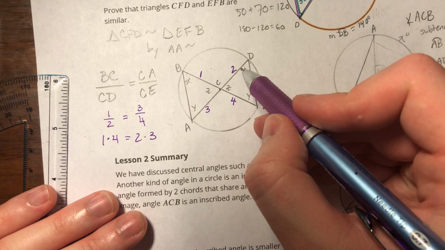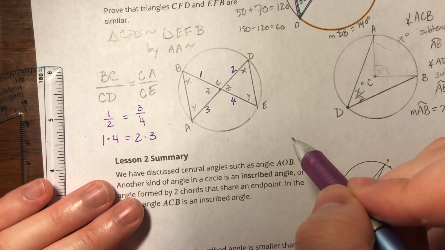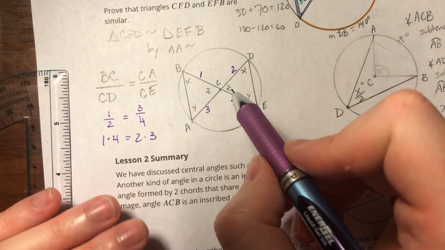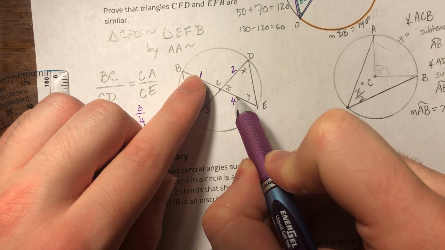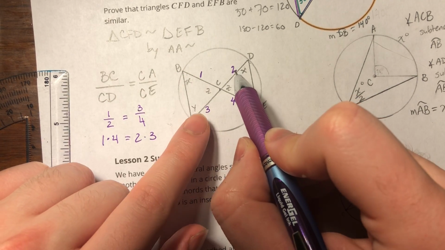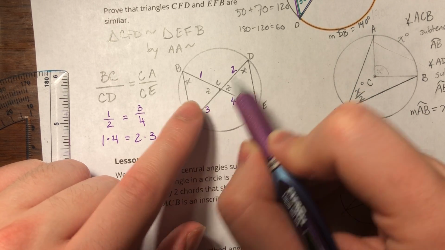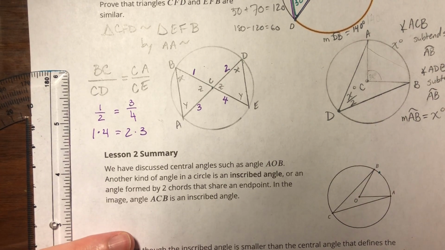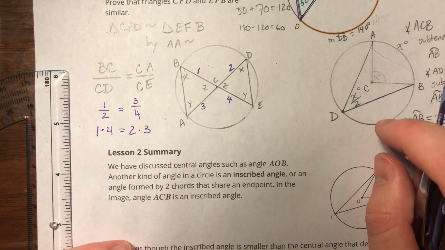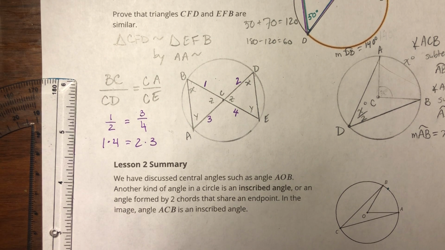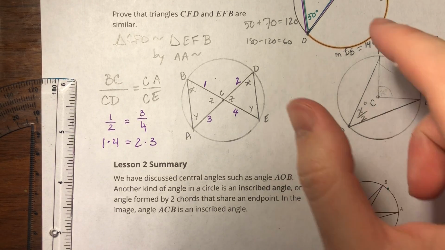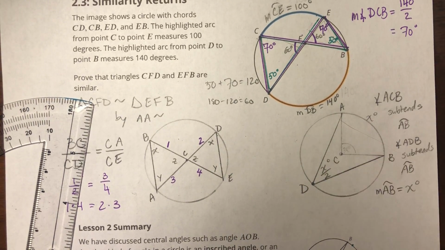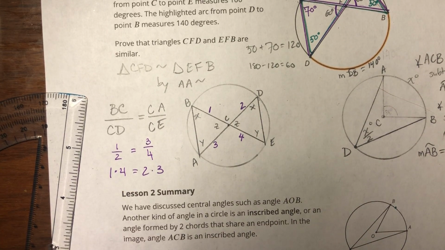Really what this is saying is that when you have two chords that intersect in a circle, if you multiply the lengths of the two parts that were broken up, they're always going to be equal to the other two lengths that you broke up when you multiply them. So that's something that this textbook doesn't cover, and it is something covered on the Regents. So if you do choose to take that, I want to make sure that you've at least seen this before, and you're not like, oh my God, I've never seen that before. All right, and it all comes from the similarity proof. So really, if you can prove something is similar, this follows that logic.